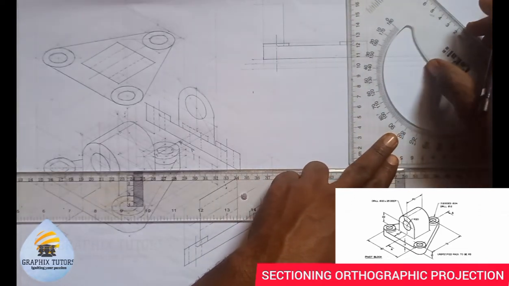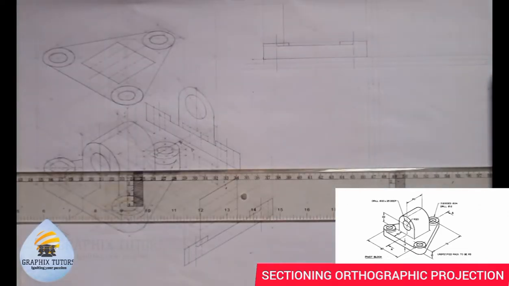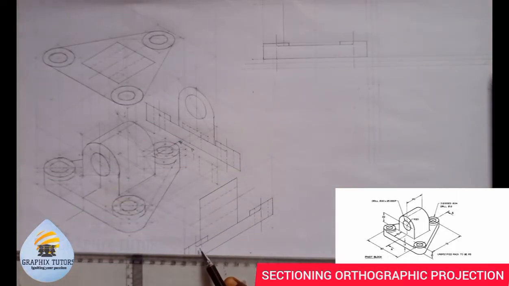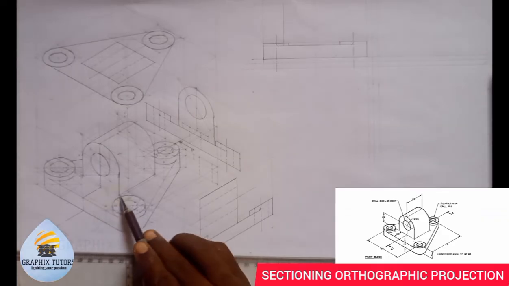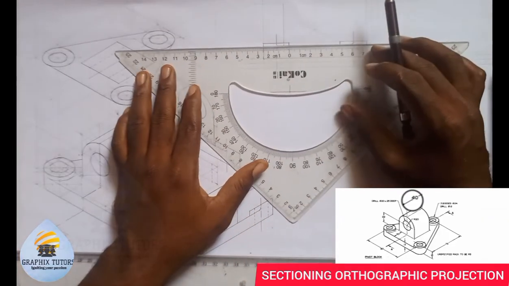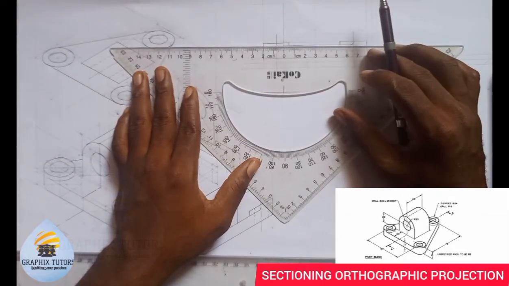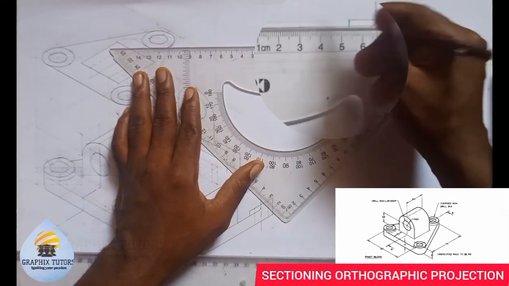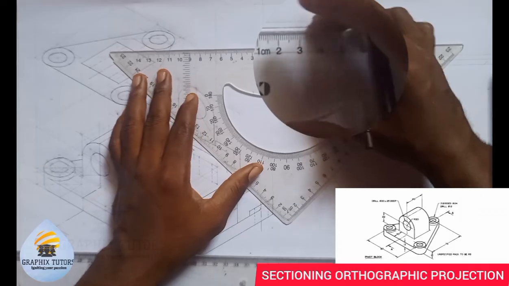Then here also, the thickness from that line is 40. That means from this point to this point, from this beginning to this ending here, it's given as what? 40. So I'm going to measure 40 from here, from 0 to 40. That is 40.